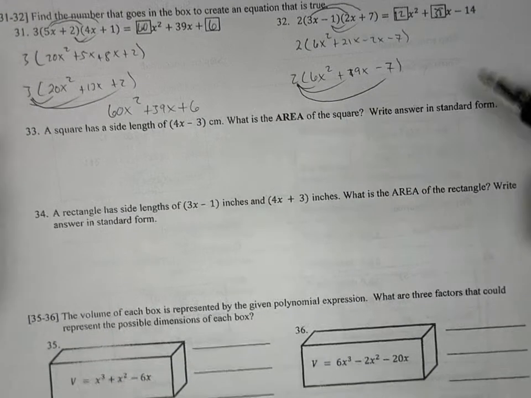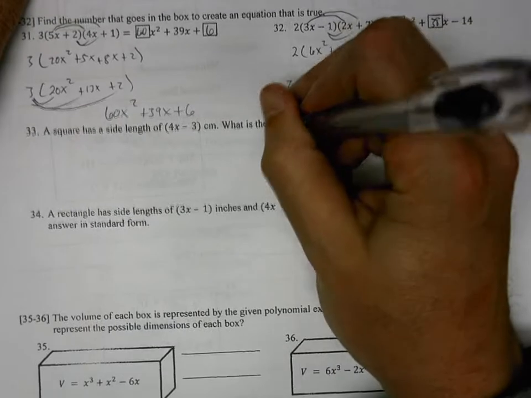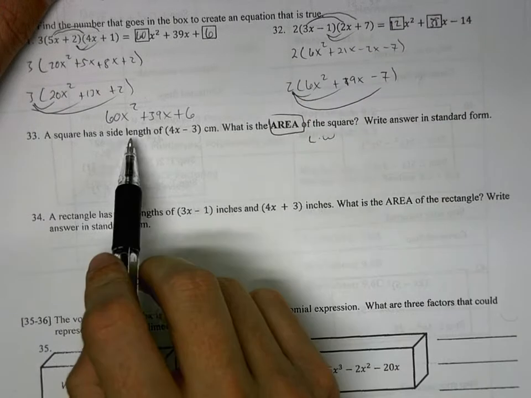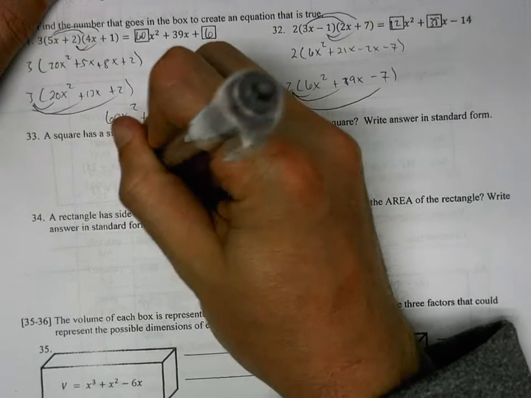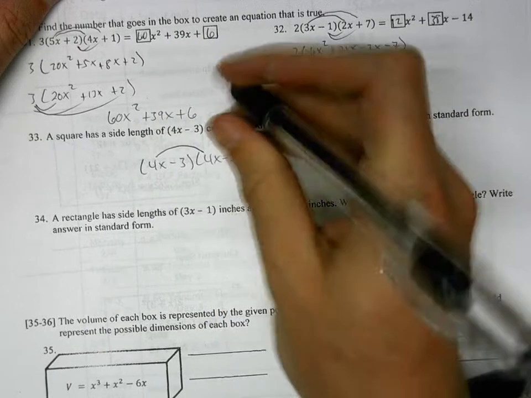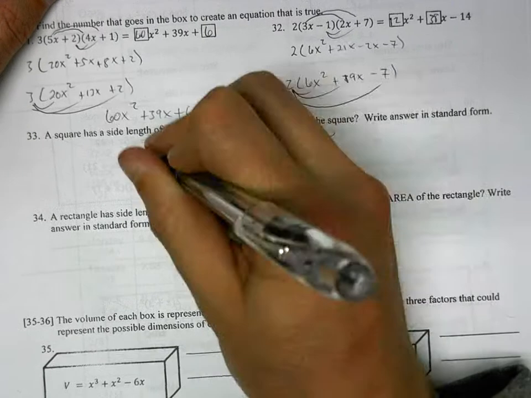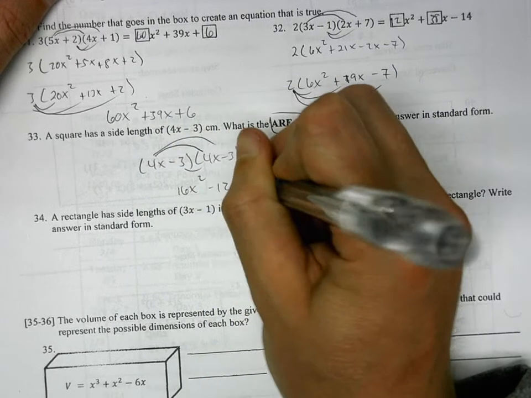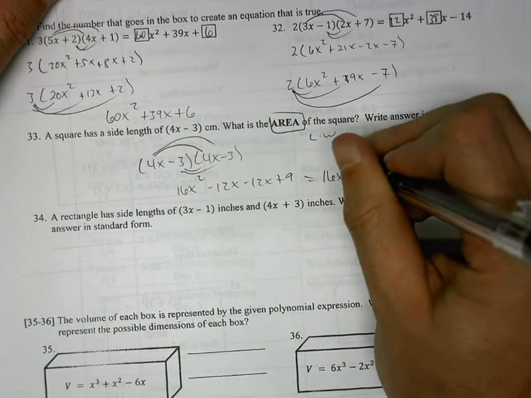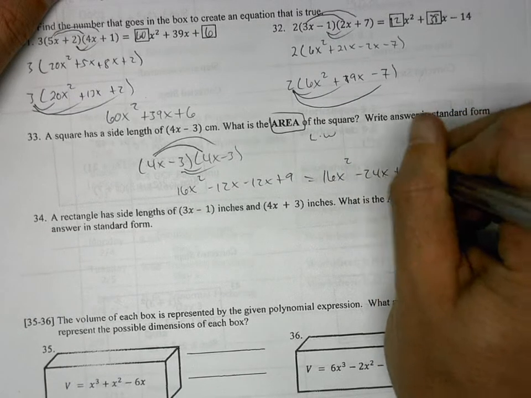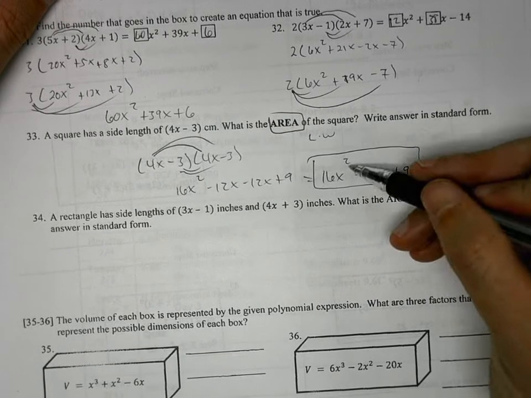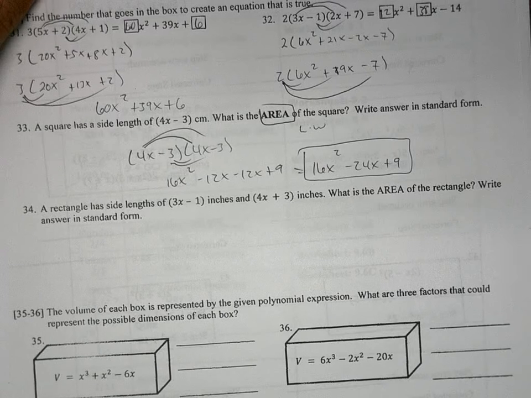A square has a side length of that. What is the area of the square? Remember, the area of a square is length times width. But since a square has all equal sides, we're just going to multiply it by itself. So 4x times 4x is 16x squared minus 12x plus 9. And combine like terms, you get 16x squared minus 24x plus 9. And when it says write in standard form, that just means you need to have the x squared out in front.